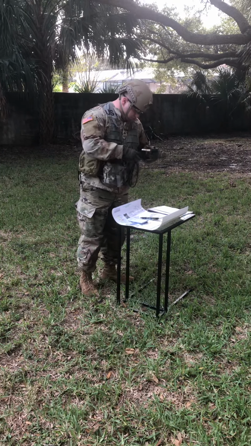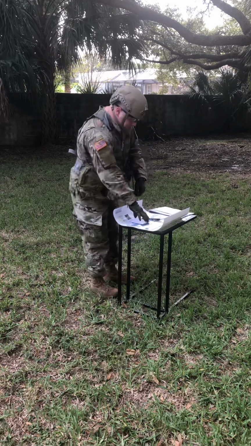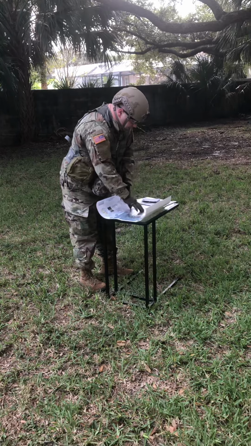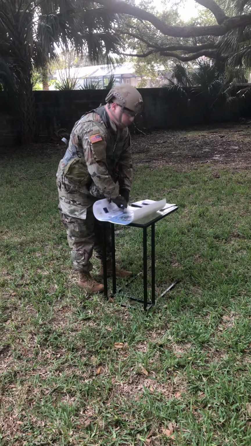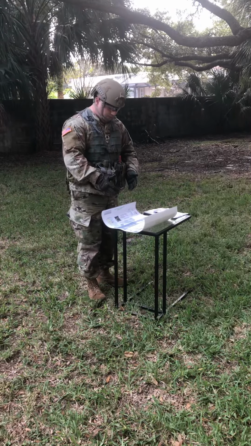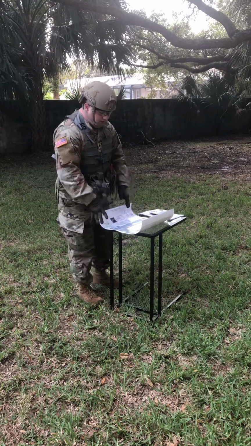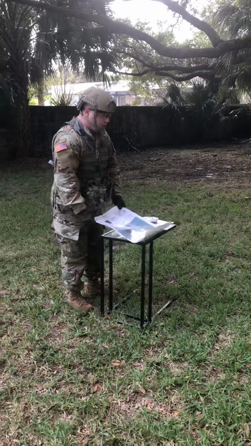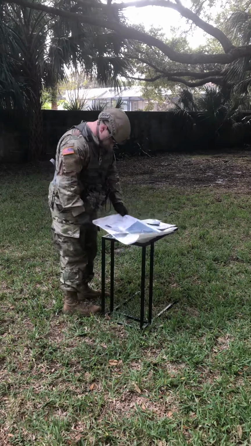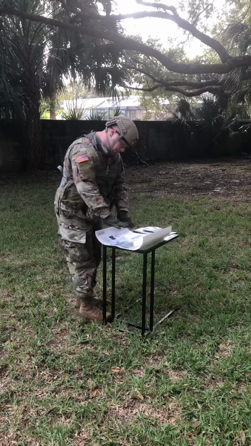So now we are going to take our map and orientate it using terrain association. We're going to look around us, and then look on our map to determine where we are. And then we can turn our map whichever direction we need to double check where we're at. I've already done it for this area.